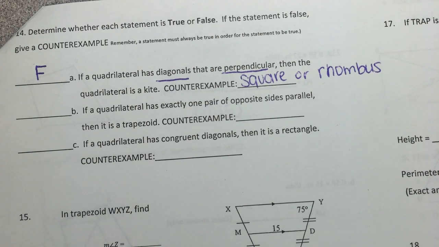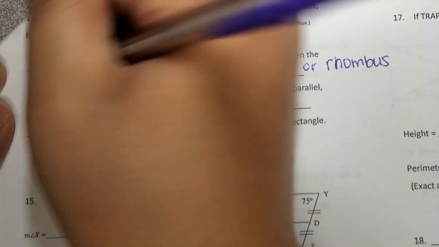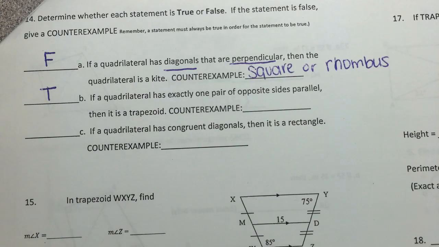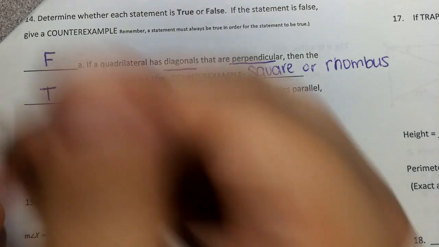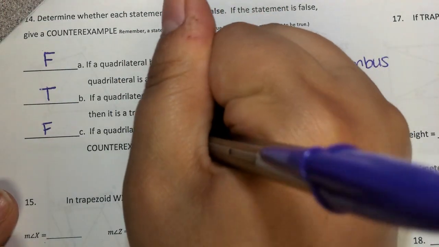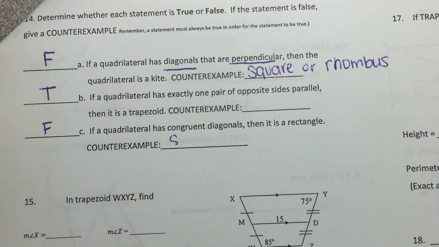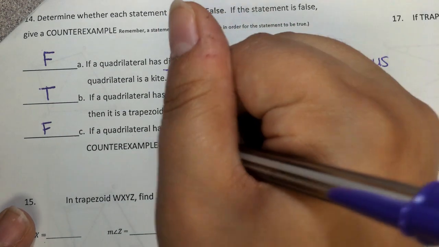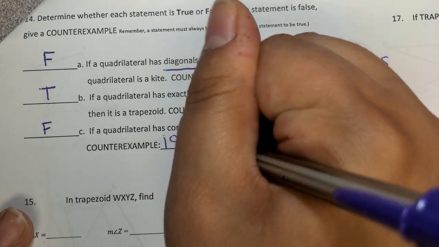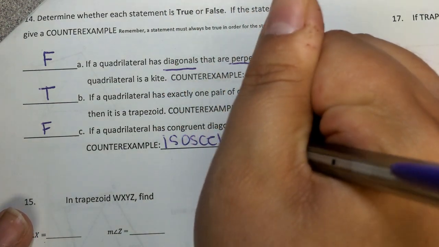If a quadrilateral has exactly one pair of opposite sides parallel, then it's a trapezoid. True. Could be isosceles, right, or a regular trapezoid. It's still a trapezoid. If a quadrilateral has congruent diagonals, then it is a rectangle. What could it be? It could be a square. So a square is a rectangle, so that's not a good argument, but what else could it be? It could be an isosceles trapezoid.